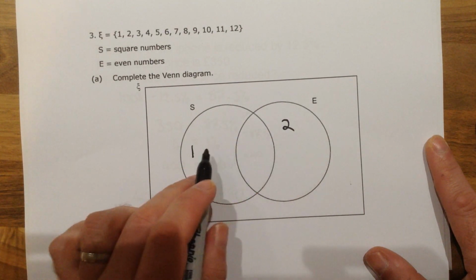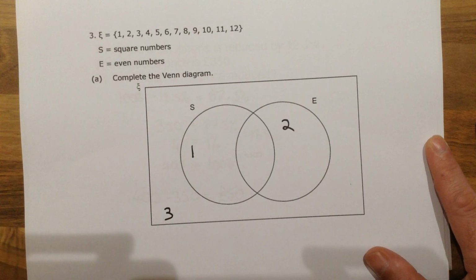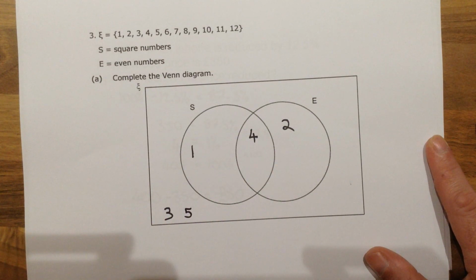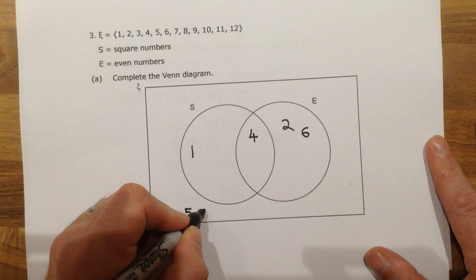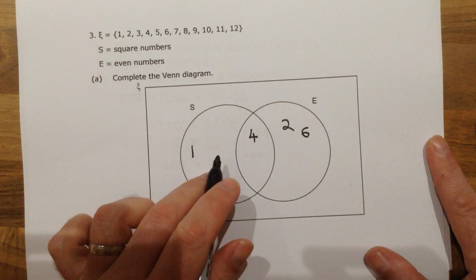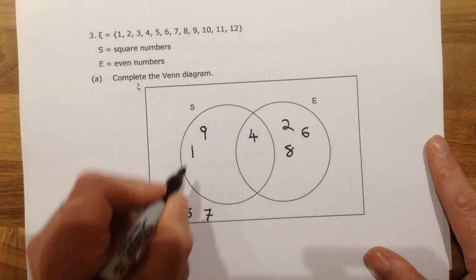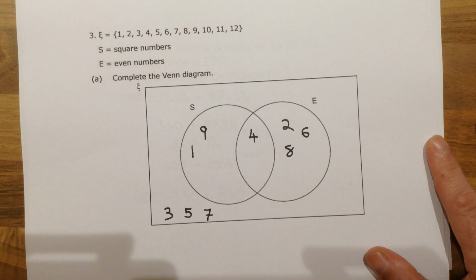3 isn't even, it isn't square, so 3 would go on the outside, inside the rectangle, outside the circles. 4 is square and even, so it goes in the centre, the overlap. 5 is neither, so it goes on the outside. 6 is even but not square. 7 is neither. 8, not a square number, but it is even. 9 is a square number, but is odd, so it doesn't need to go in the even section. 10 is even, but not square. 11 is neither, so it goes on the outside.